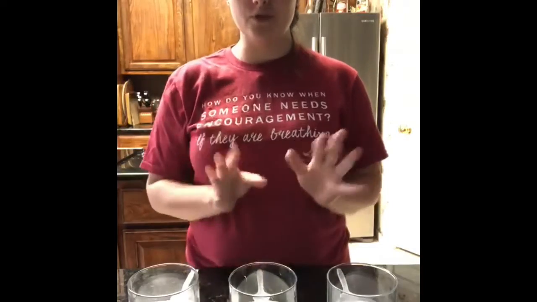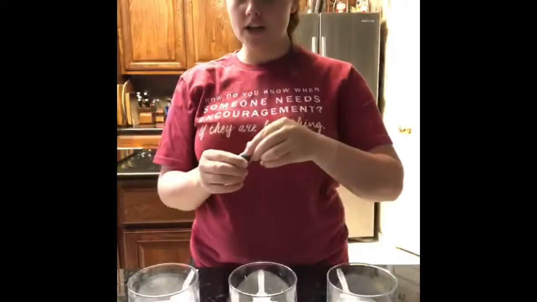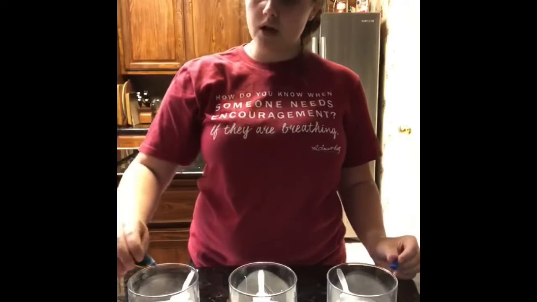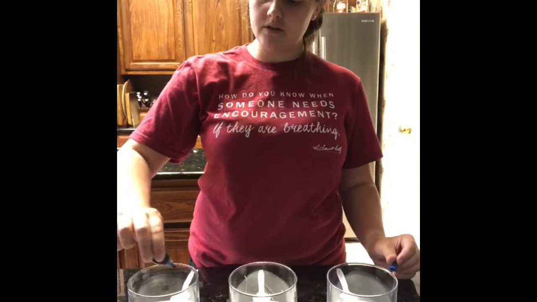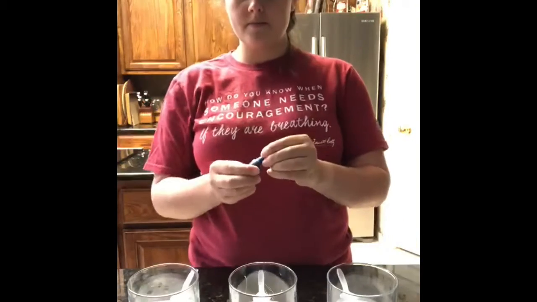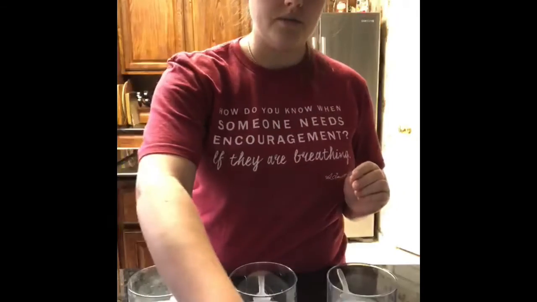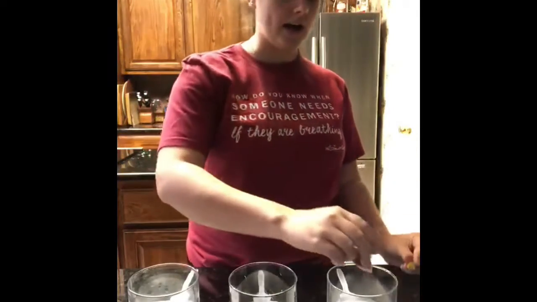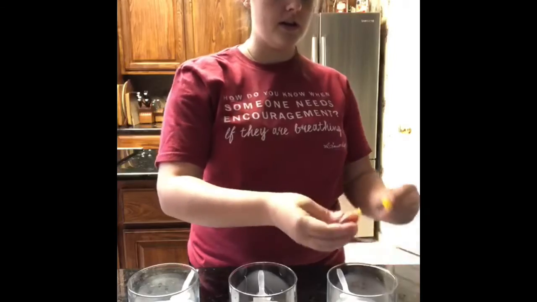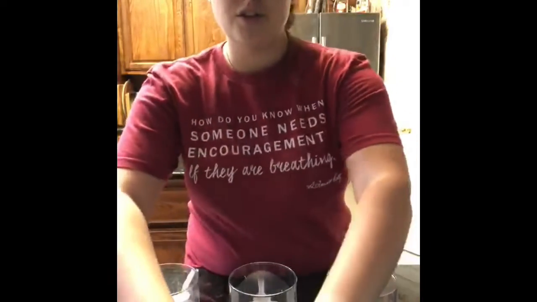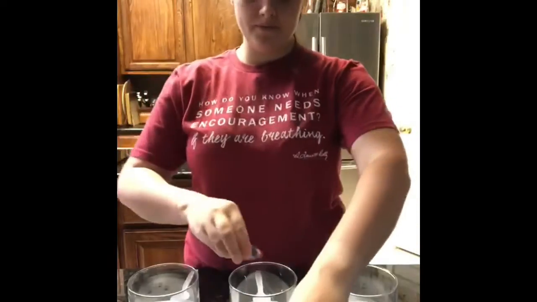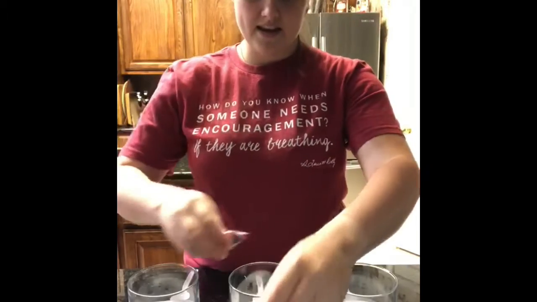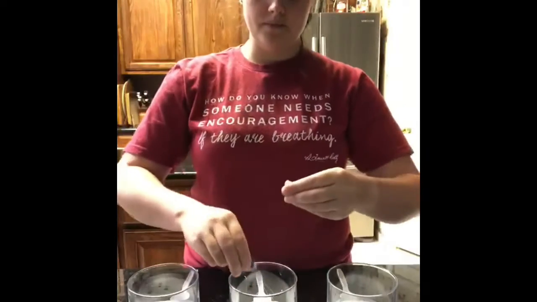So what we're gonna do next is identify which one's which with some food coloring. So we're gonna go ahead and do blue for what's going to be our regular one. We're going to make yellow our activator one. And then we're going to go ahead and make a fun purple, which is going to be our shaving cream.